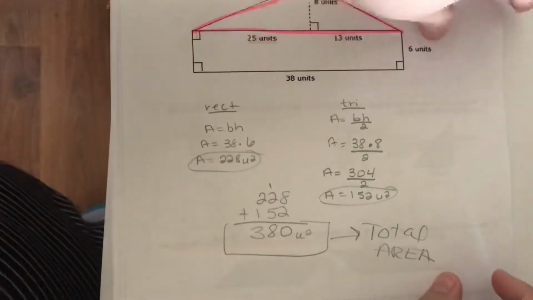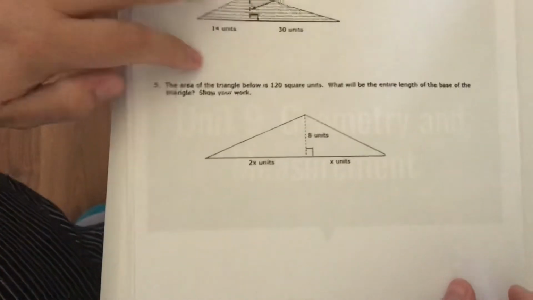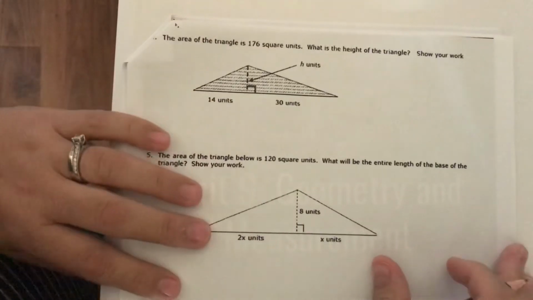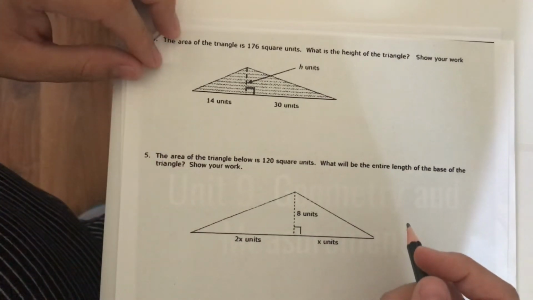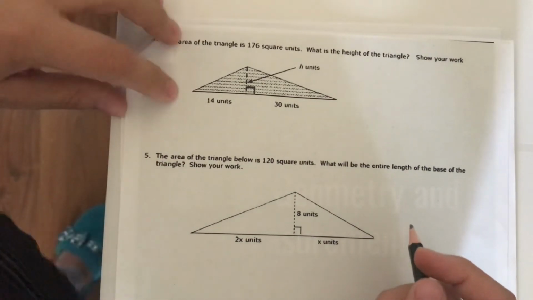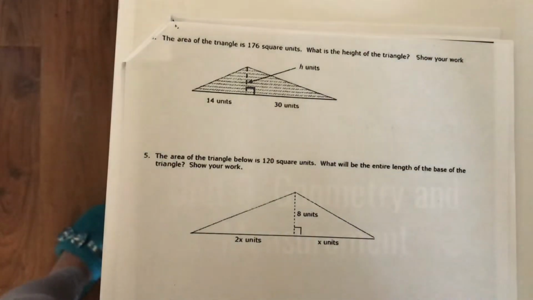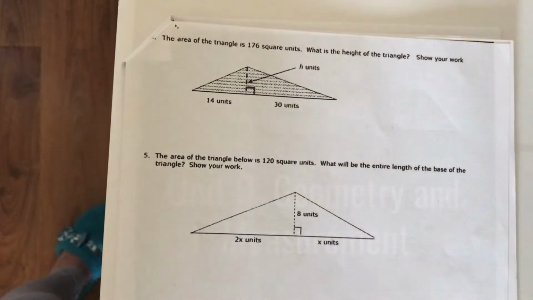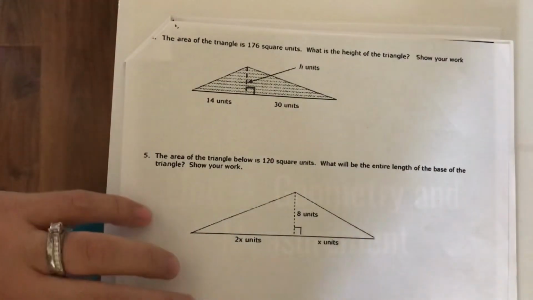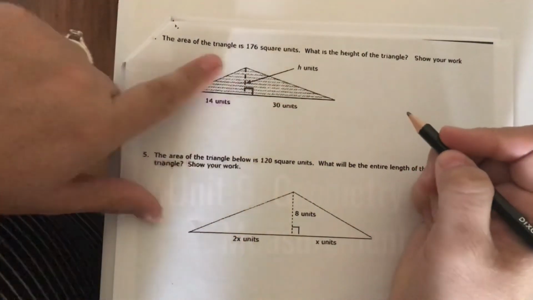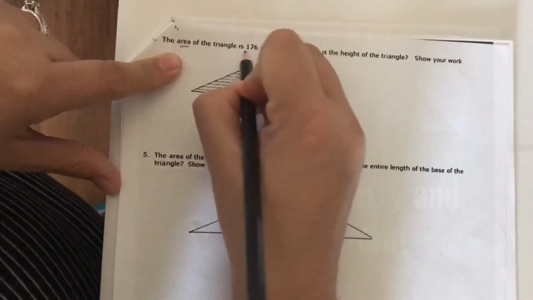Okay. All right. So finally we have these two here. Okay, and these actually want us to find the area. Okay. So, and they have missing numbers inside of them. So this one says the area is already 176.